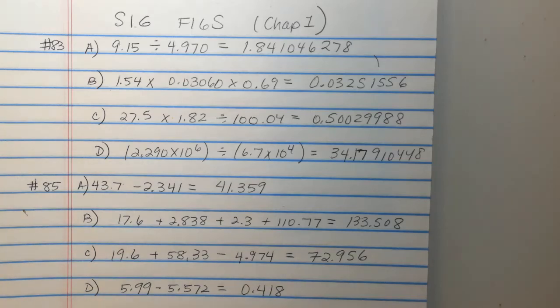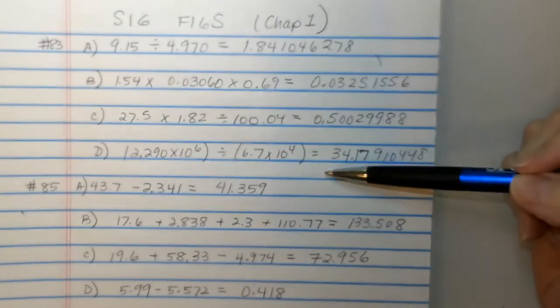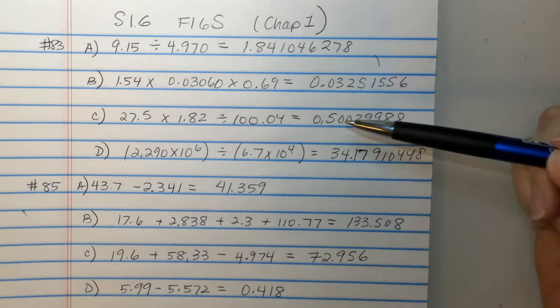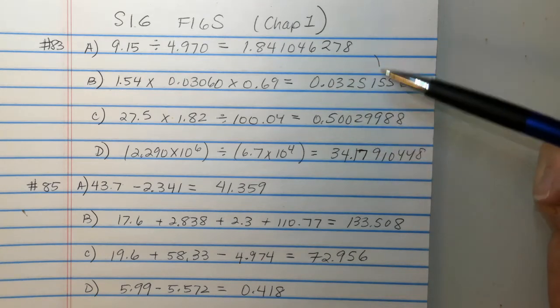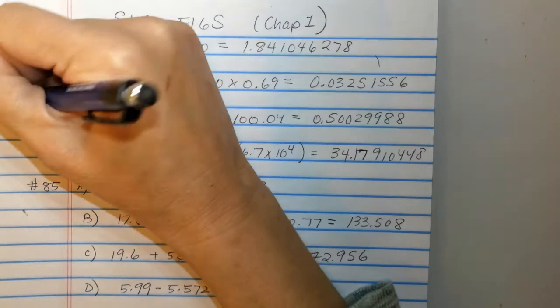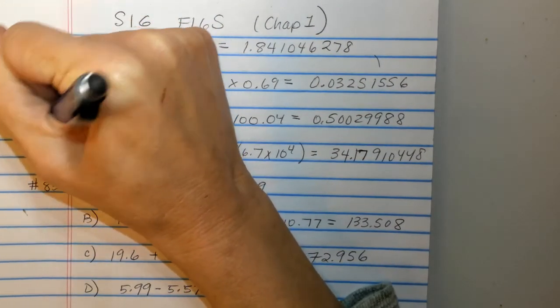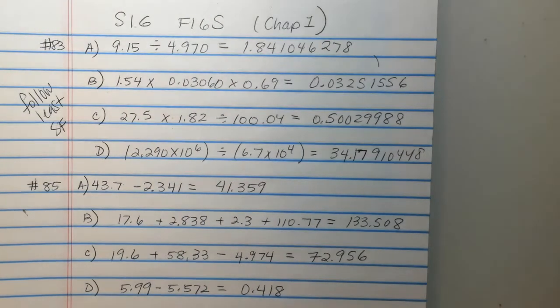Okay, so a couple of questions on significant figures I wanted to go through. In the Chapter 1 homework intro, number 83, the first set of questions, A through D, they're all looking at multiplication and division. If your operation is just to multiply or divide, you want to always follow your least number of significant figures, SF.